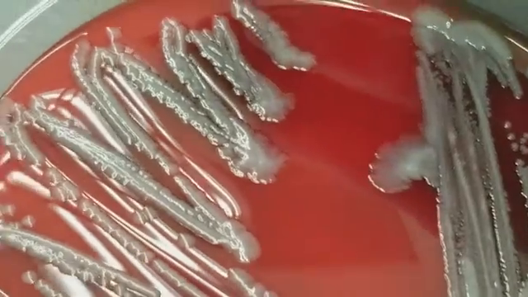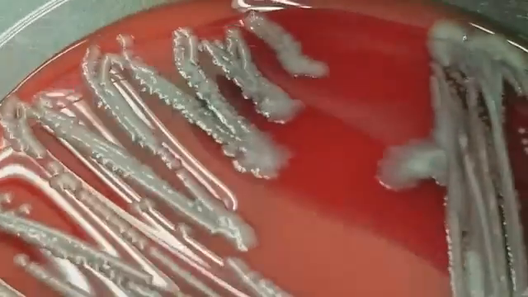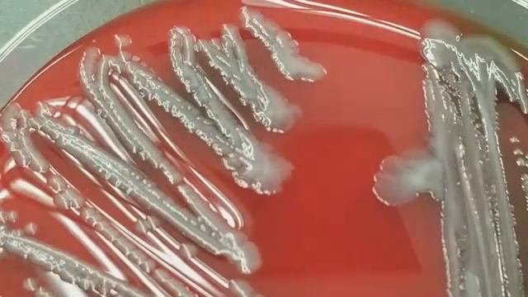So this is a pathogen from the sputum, all right? And it looks very, very wet and shiny, and you'll find that a lot of respiratory organisms end up having some type of capsule and end up looking shiny and wet.